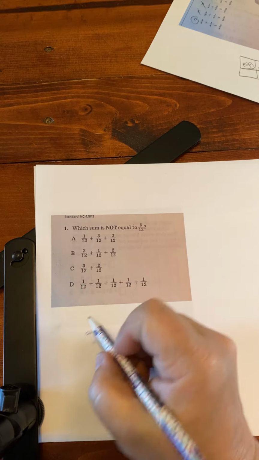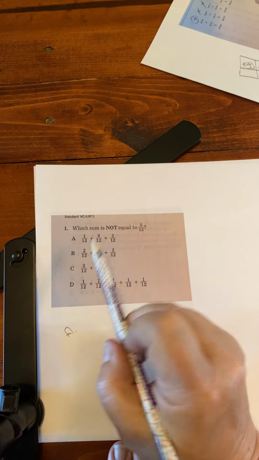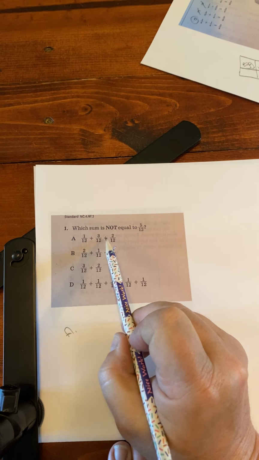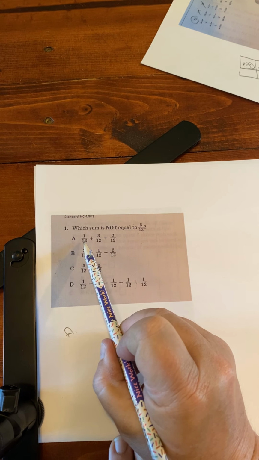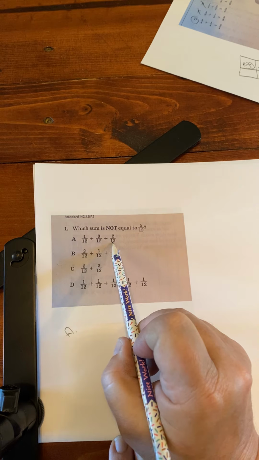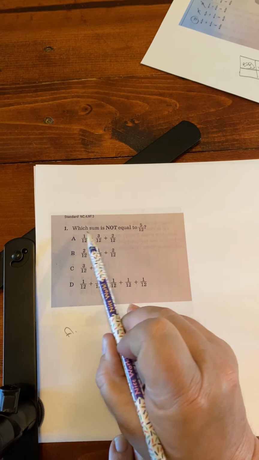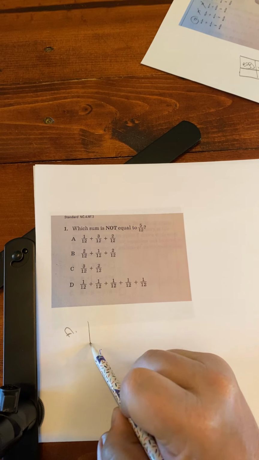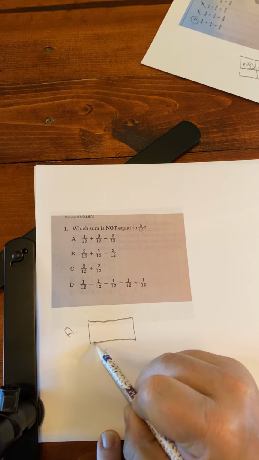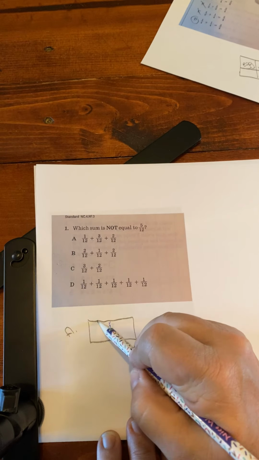So we're going to start with A. And A says 1/12 plus 3/12 plus 2/12. So there's 2 ways of doing this. The first way is to make sure that all 3 denominators are the same. So we have 12, 12, 12, and then adding up your numerators. The second way we do it would be to draw yourself a visual of that 12s.